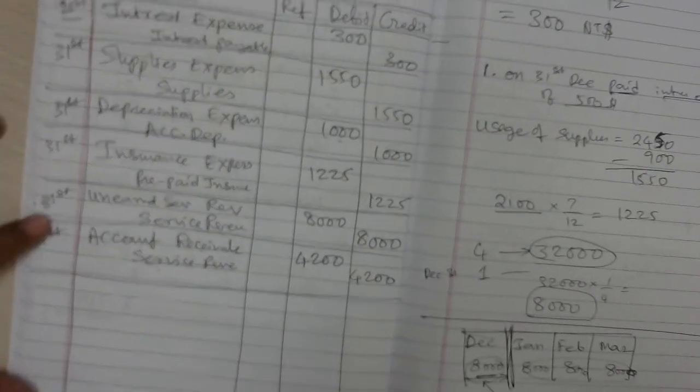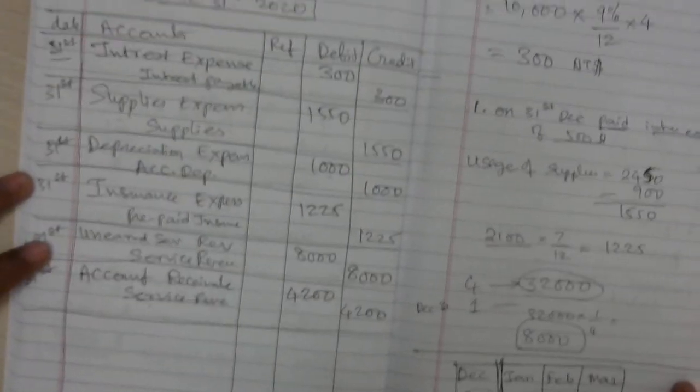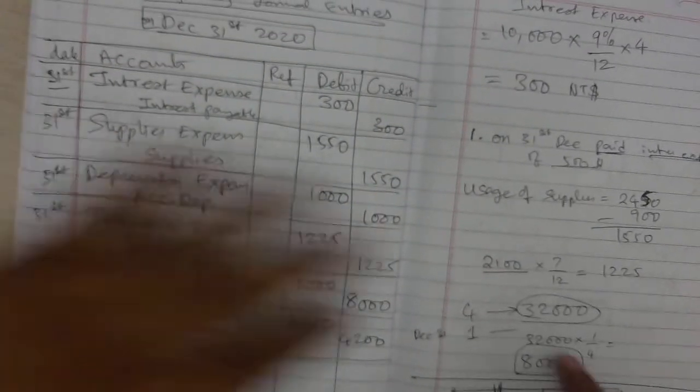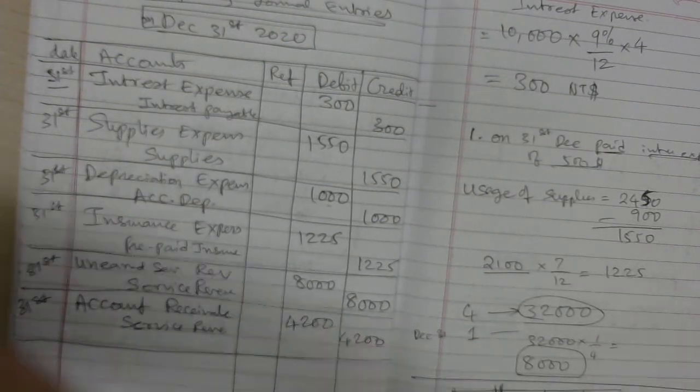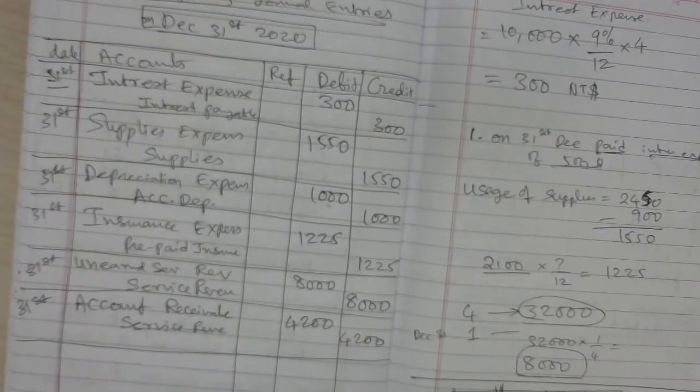Prepaid insurance. This is the first time I heard about prepaid insurance being an asset, because what I know in assets is just cash, supply, and equipment. Okay, so good.